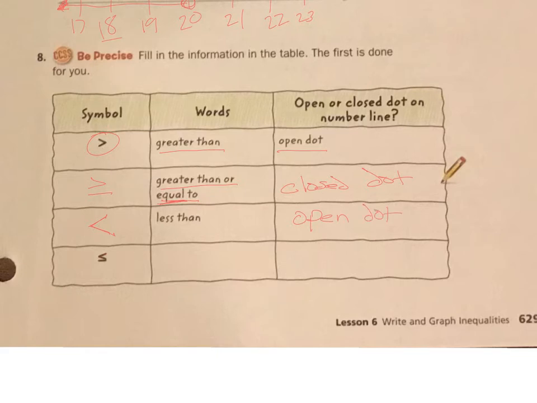The last one is less than or equal to. Okay? Now, because it could be equal, you got to use a closed dot.